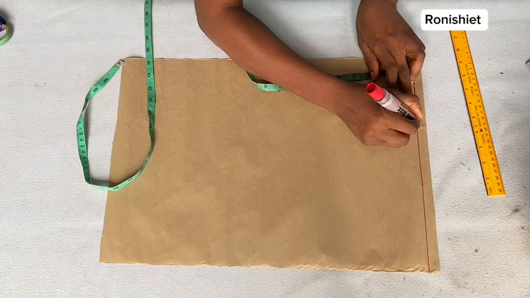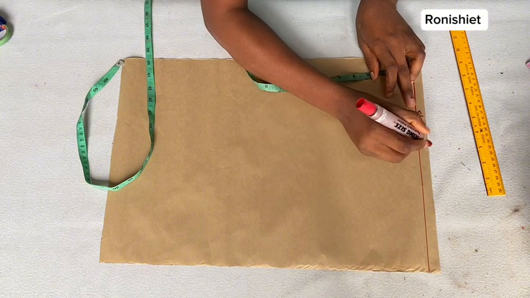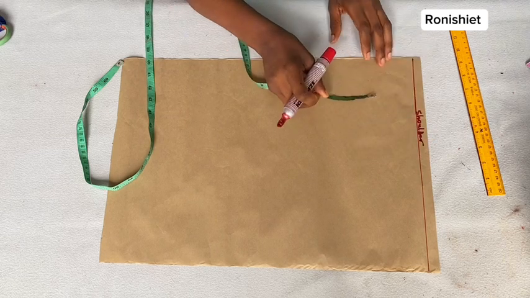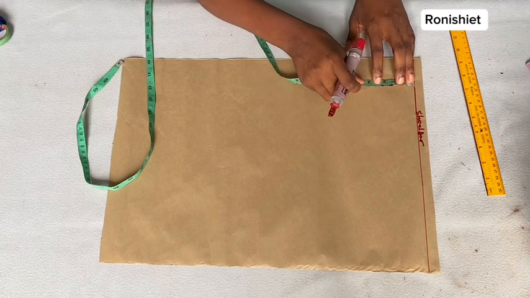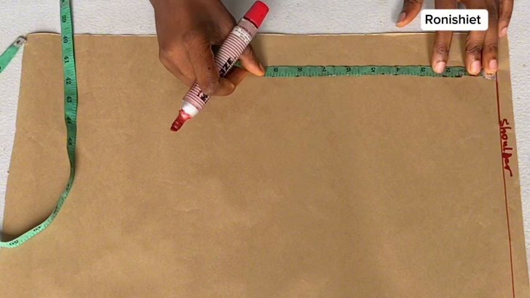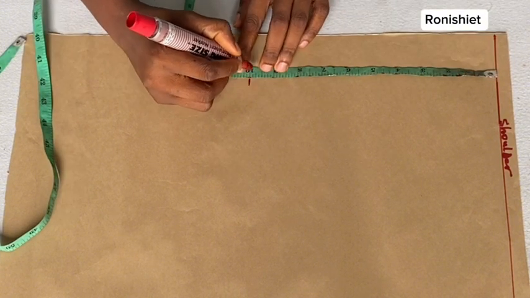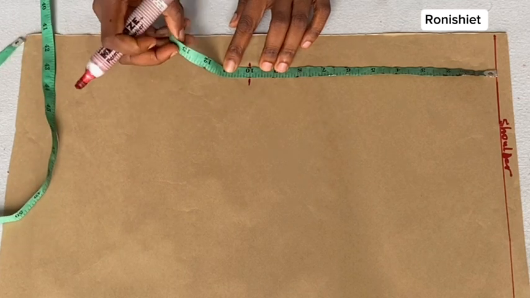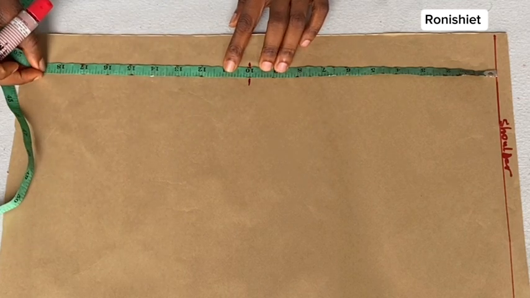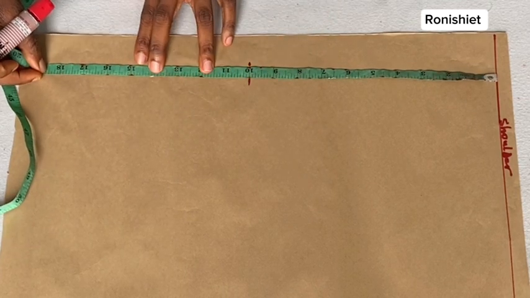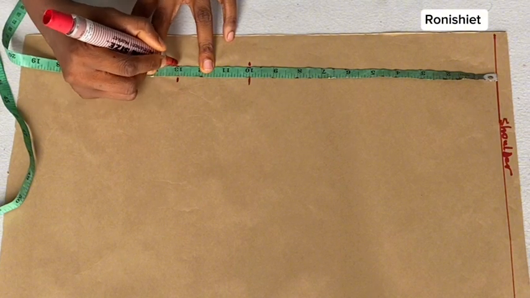So first of all, like you're already seeing me doing, we are going to start like a normal basic bodice, the way we are marking out. What we're marking out here now is the shoulder line. From that shoulder line, I'm going to mark down to my bust point, which is 10 inches. From there again, I'm going to be marking down to my under bust, which is 13 inches.